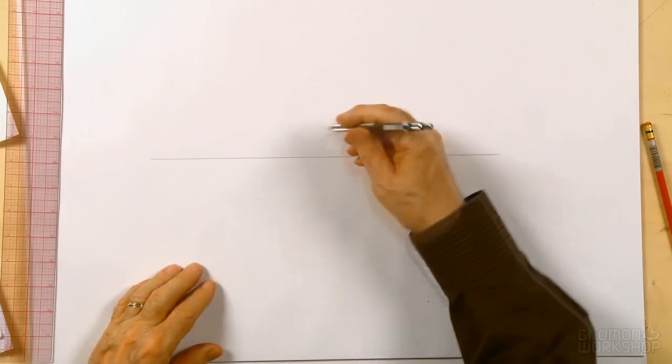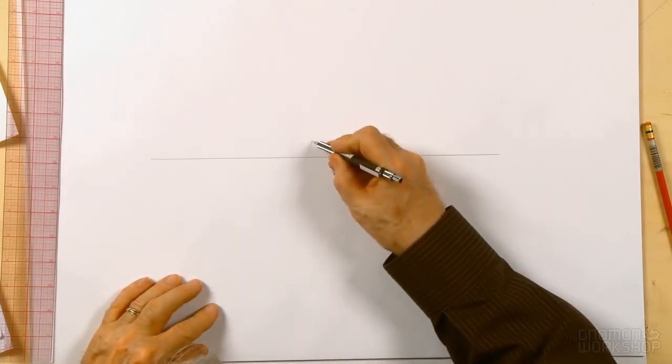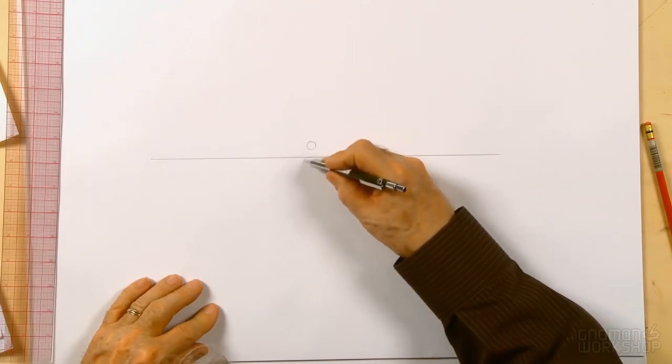So what I want to do is draw Dillon here by drawing what I call a cantaloupe here. And then I put a watermelon here.